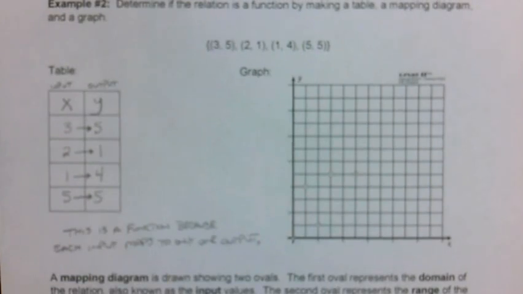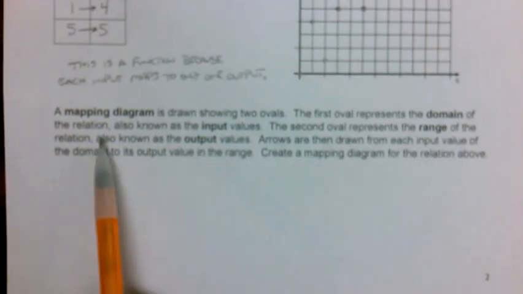One other thing that we can do with a relation is create something that's called a mapping diagram. A mapping diagram is drawn using 2 ovals. The first oval represents the domain of the relation, which is the input values. The second oval represents the range, which is the output values. Arrows are then drawn from each input value of the domain to its output value in the range. We're going to create a mapping diagram for this relation found right here.